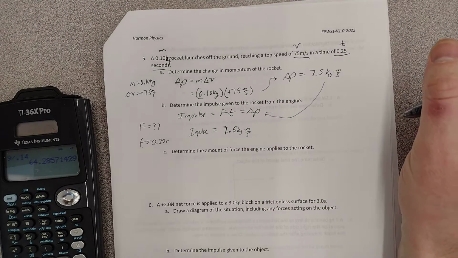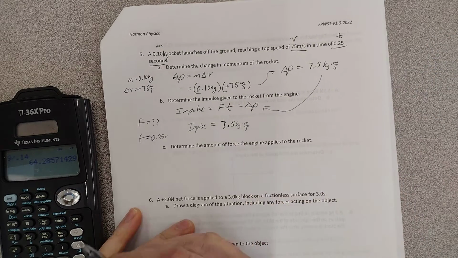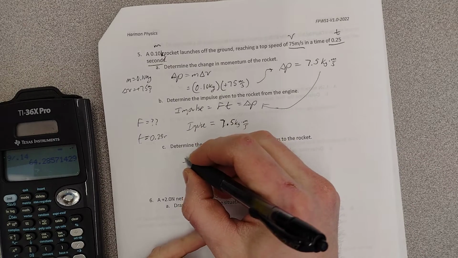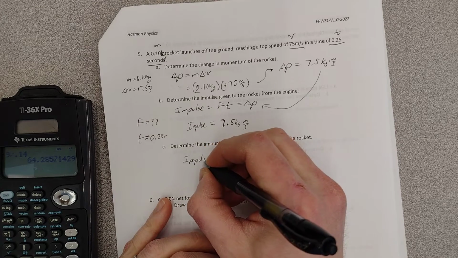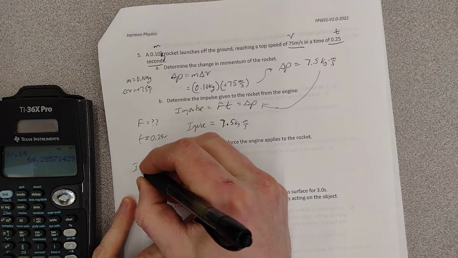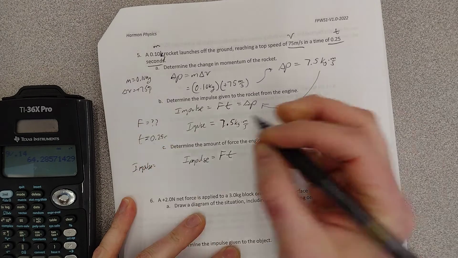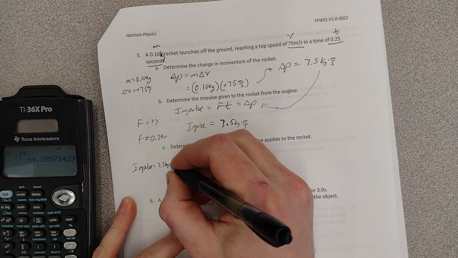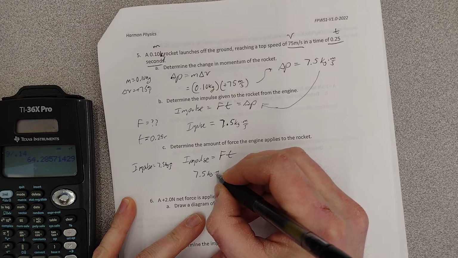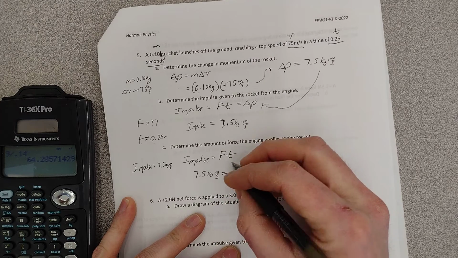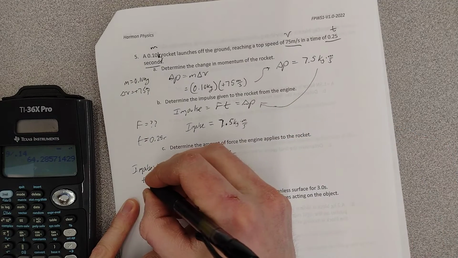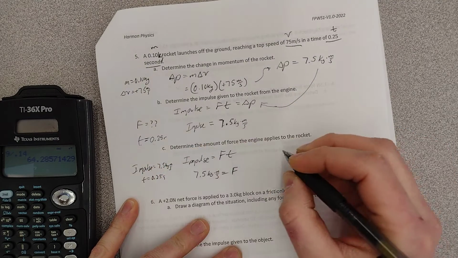All right, there we go. Determine the amount of force the engine applies to the rocket. Okay, now I can say, if impulse equals force times time, the impulse equals 7.5 kilograms times meters per second. The force here, we don't know. The time is 0.25 seconds.